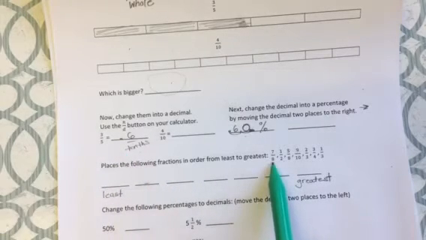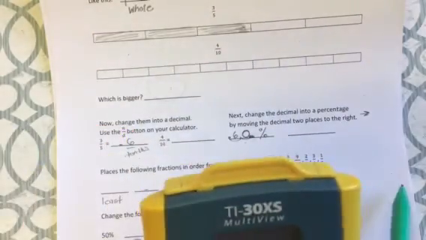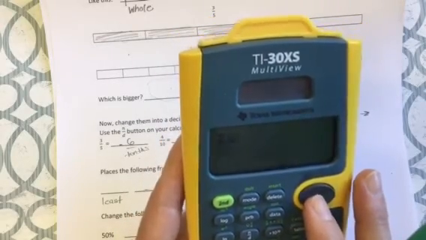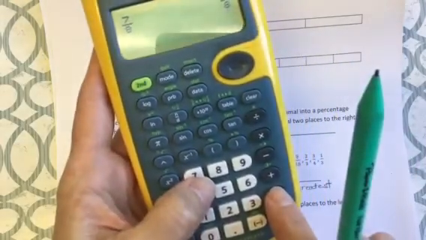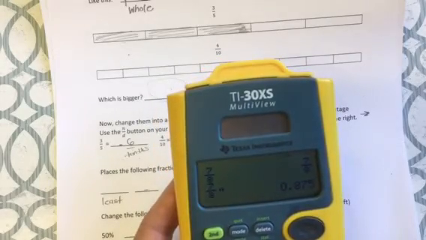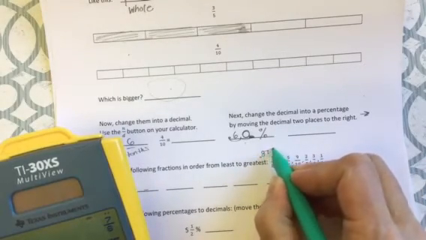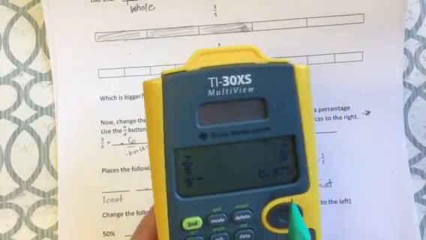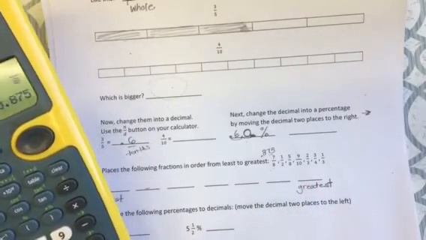So I would first convert 7/8 into a decimal and write it right above there. Okay, so we'll do that one. So again, we're going to go back to N over D, and we're going to do 7/8. Hit enter, and our toggle button right here. And we get 0.875. So I'm going to write that above here. And if I'm thinking about this, 0.875, that's pretty close to 1. So I know it's going to fall out here somewhere, but I'm just going to wait, okay, until I have all these done.